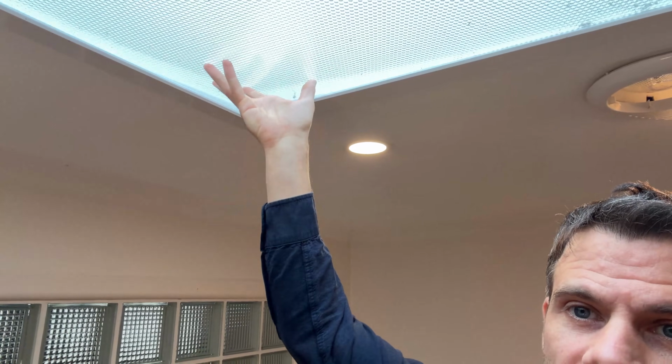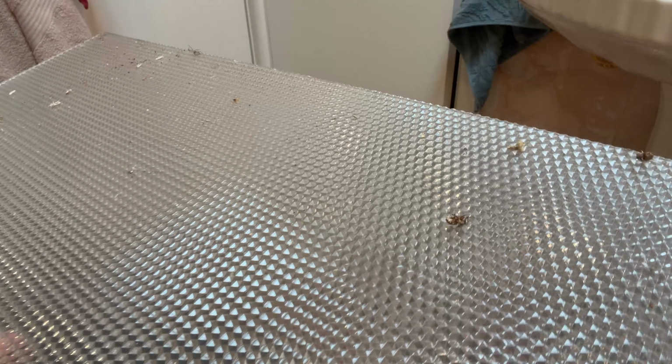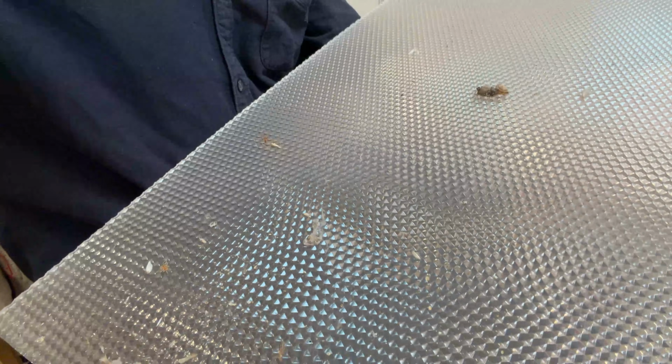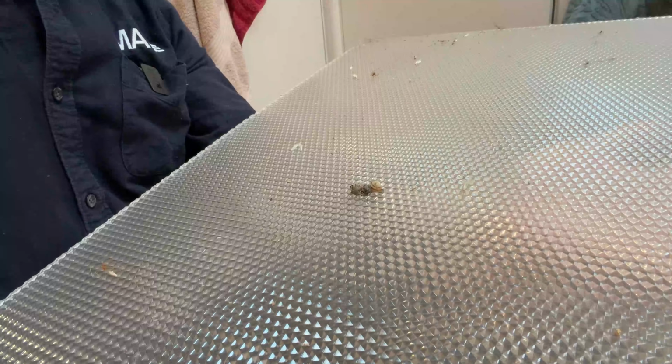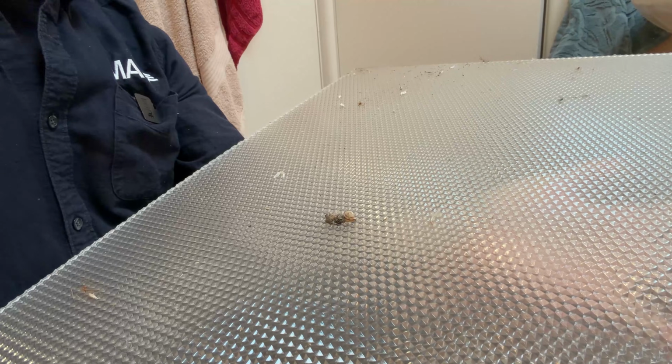So you can see here that there's quite a lot of movement here. This just lifts right out of its socket and goes all the way up. So there are a lot of bugs here. There's even a snail here, so it's gross. There's bugs here. You can tell this is very well connected to the outside. Pretty gross. I'm gonna clean this up.